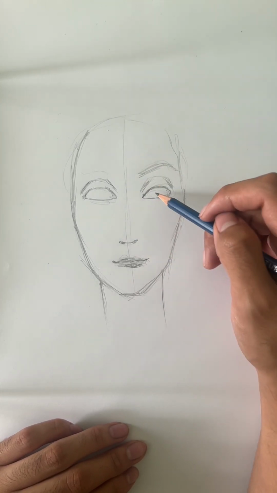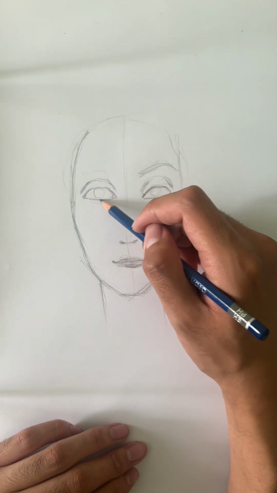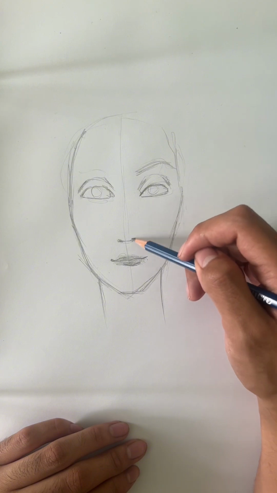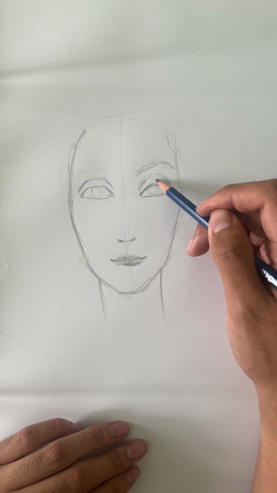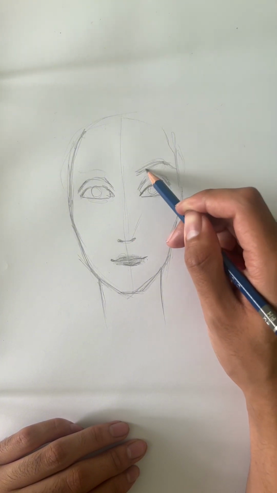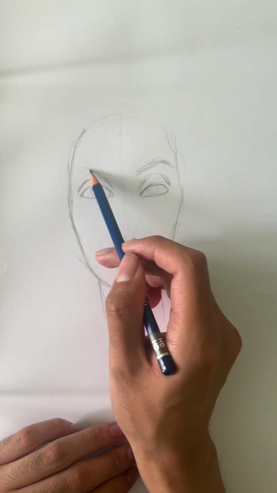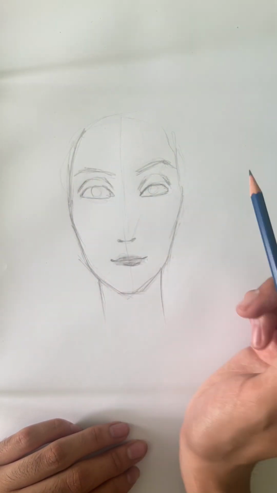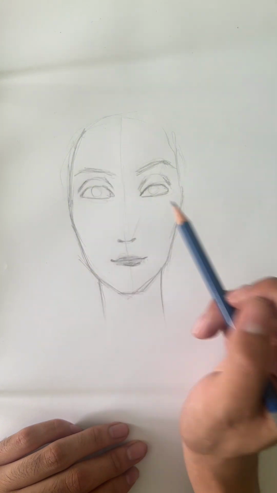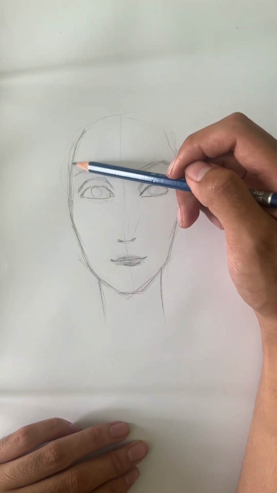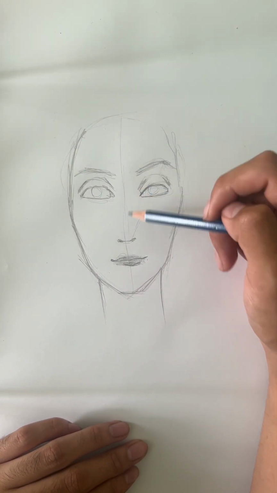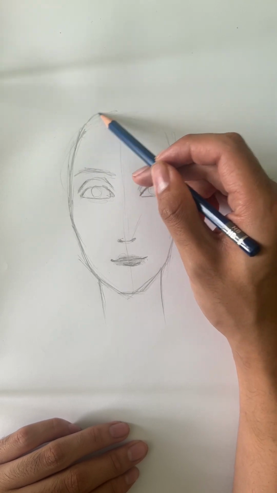Typically you want to go from the eyeball, which will be here, and you want to go from the tip and just draw a diagonal line and see, okay, this is where the arch is going to land. Same here. Okay. Then we have the face, and then we can do the forehead. It's typically from the eyebrow to the nose.